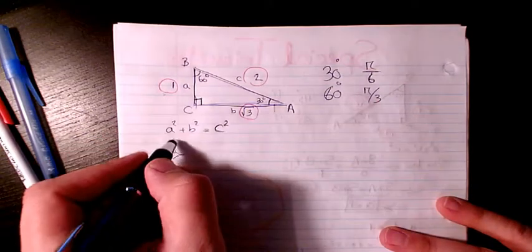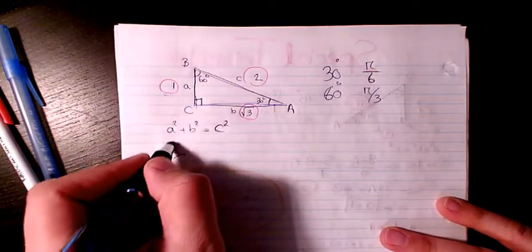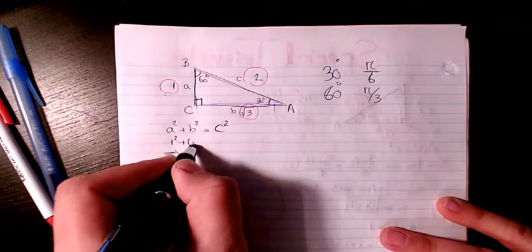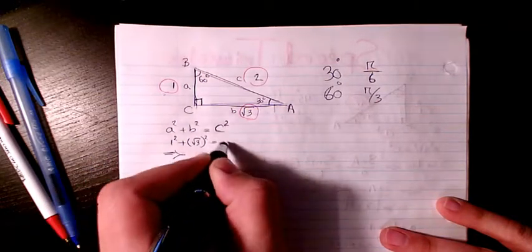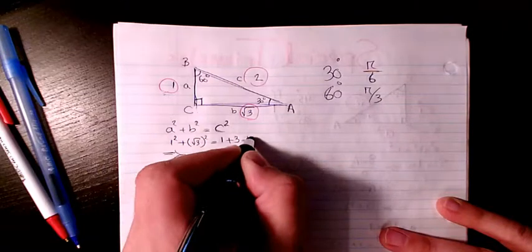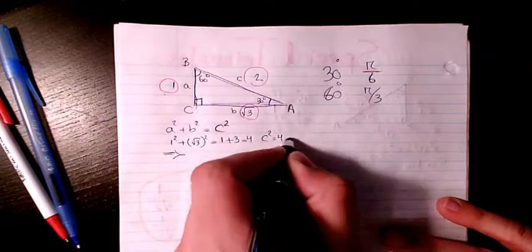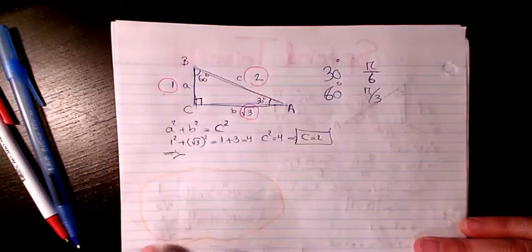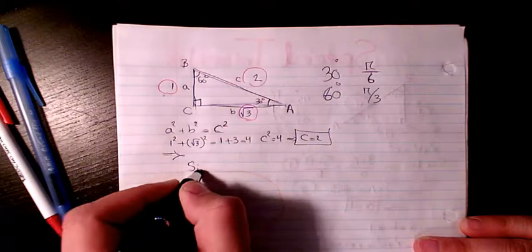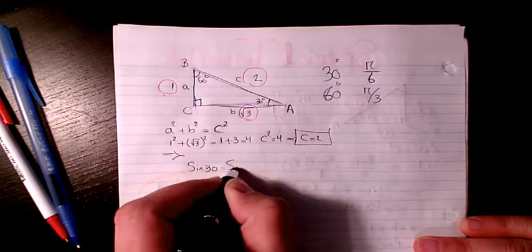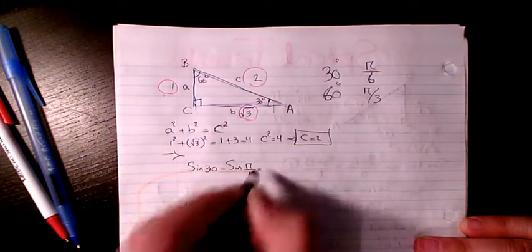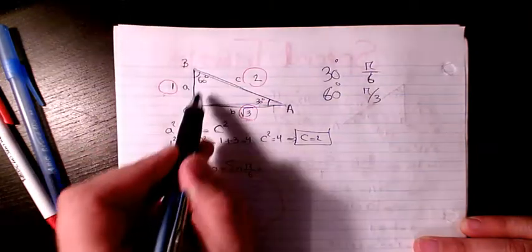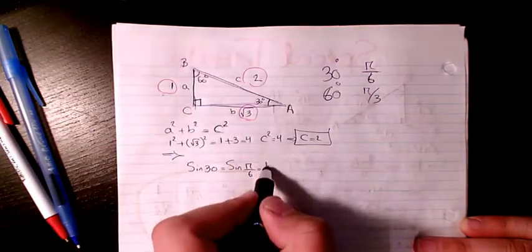All right, so we can also verify it using this. We can say 1 squared plus root 3 squared will be 1 plus 3 equals 4. So C squared is 4. Then C will be equal to 2. That's what we see here. All right, so we can say sine 30 degrees or sine pi over 6 will be equal to opposite divided by hypotenuse, 1 over 2.